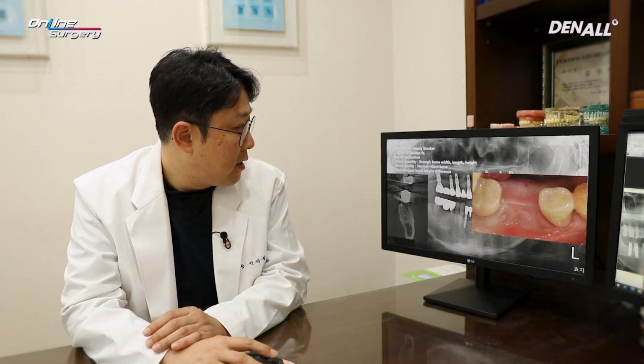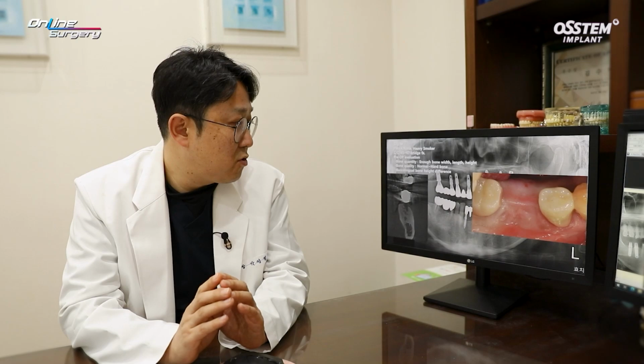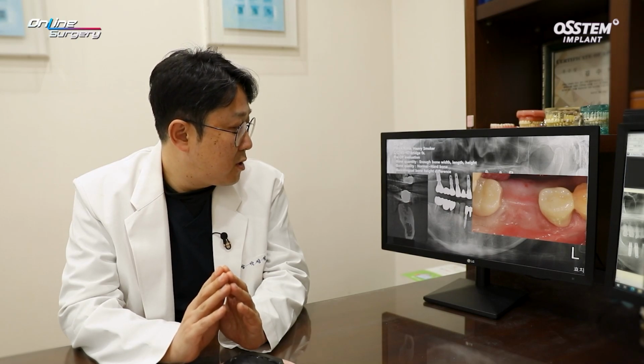However, on the buccal side and the lingual side, the bone levels are different. So the depth of implant placement needs to be considered, whether we will place the implant a little bit deeper or allow the implant thread to be exposed on the crestal side.